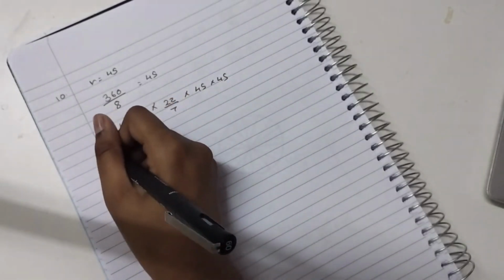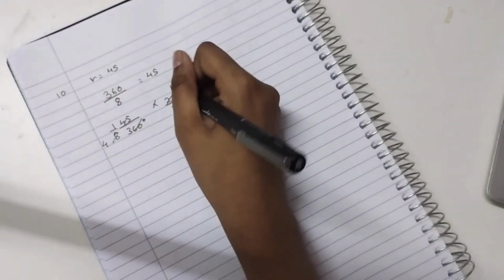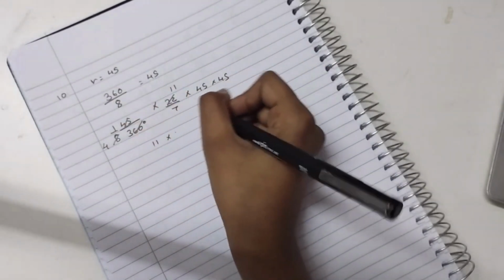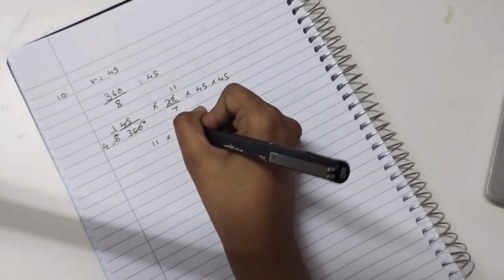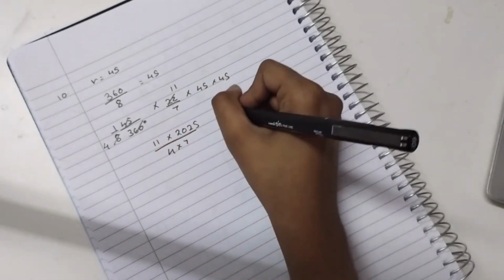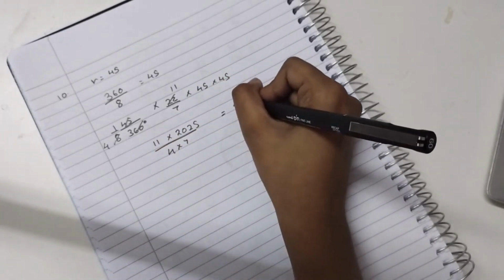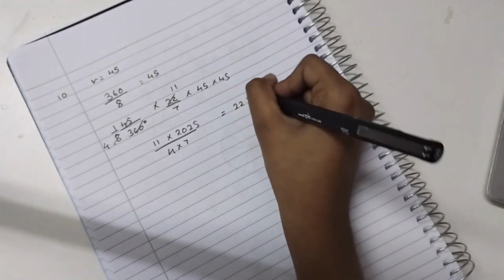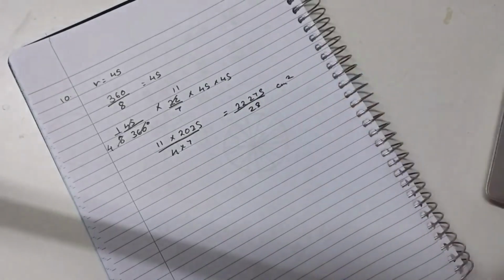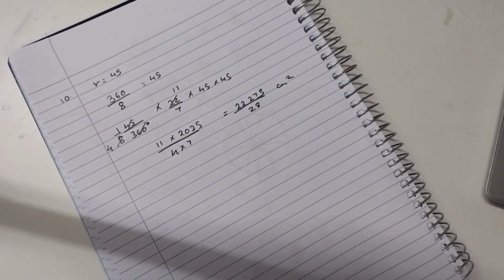So this and this will get cancelled to 4 and 11. So we will get 11 times 45 times 45, which is equal to 2025. So 2025 times 11 divided by 4 times 7, which is equal to 22,275 divided by 28 centimeters squared, which is the area between the 2 consecutive ribs.